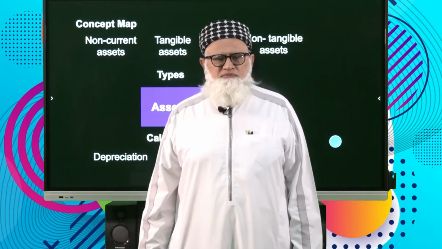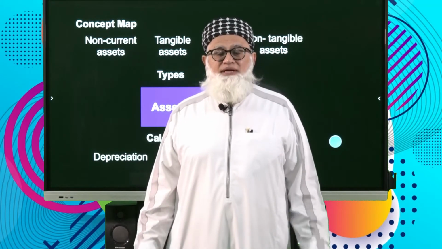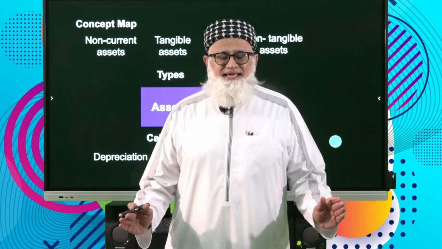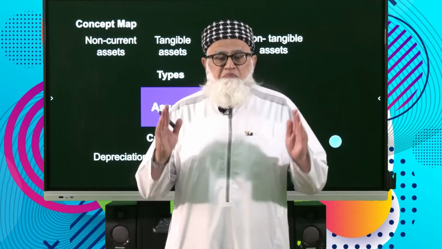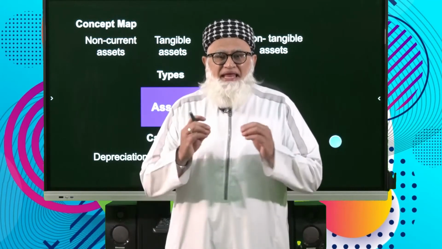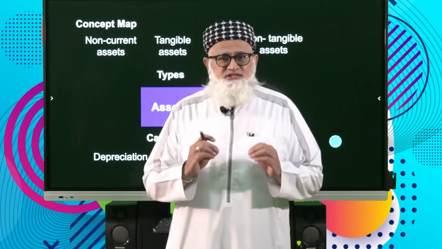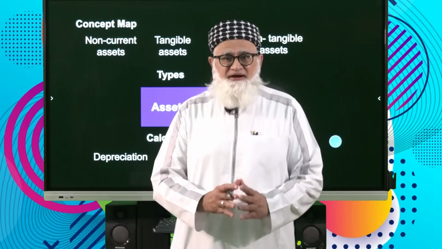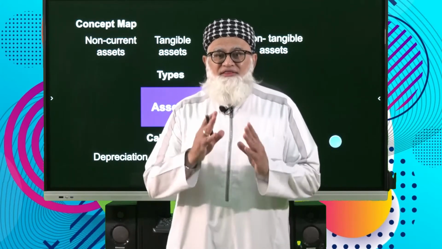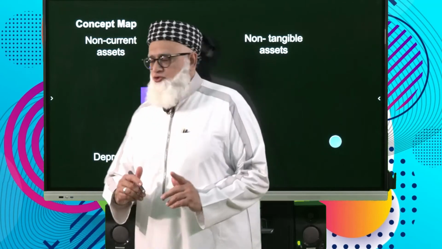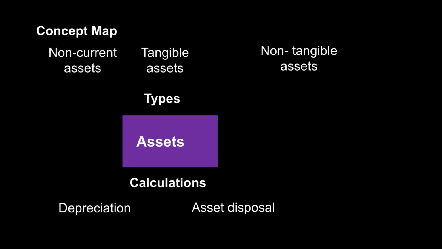Welcome back, accounting boffins. Remember, guys, we're doing asset disposal. Once again, a very, very important consideration whenever you are dealing with an asset disposal: it is imperative that you draw up the table. What am I referring to? I'm referring to the table where we calculate our depreciation for our financial year, right?